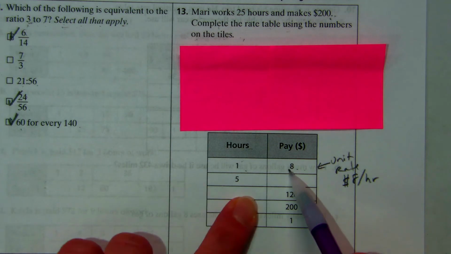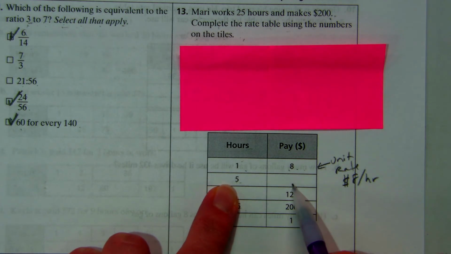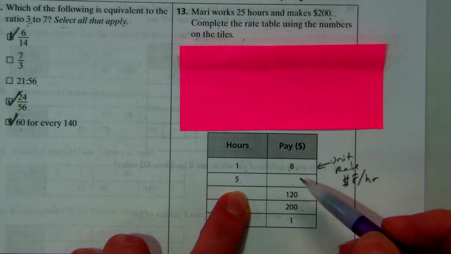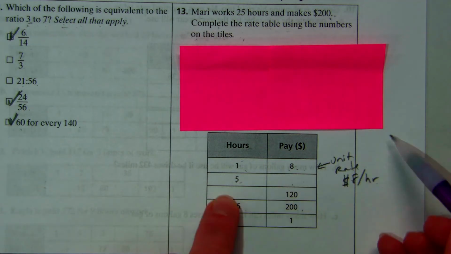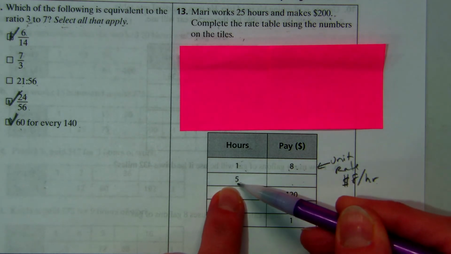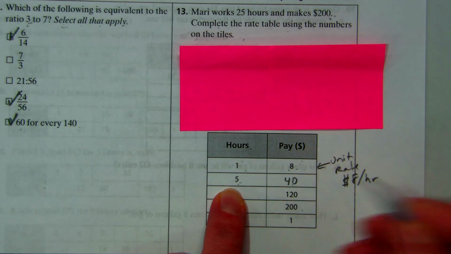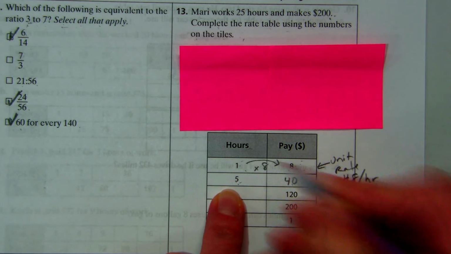Because if she's making $8 per hour and we come down here and she works 5 hours, how would I figure out what her pay is? Okay, but do you want to tell me? So if I'm going from 1 to 5, I would go from 8 to what? Let's look at it's $8 per hour. So if I'm working 5 hours at $8 per hour, how much money would I make? You don't know? Okay, go ahead. You would make $40. And tell me how. Okay, so basically to go from here to here, we're multiplying by 8.